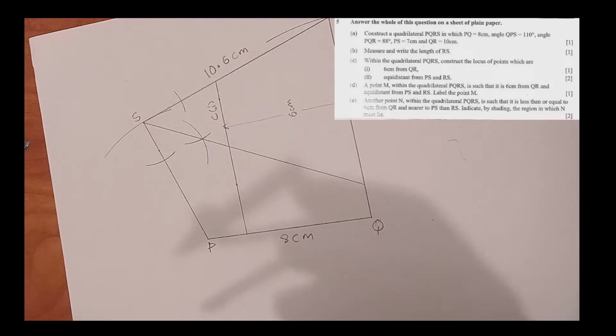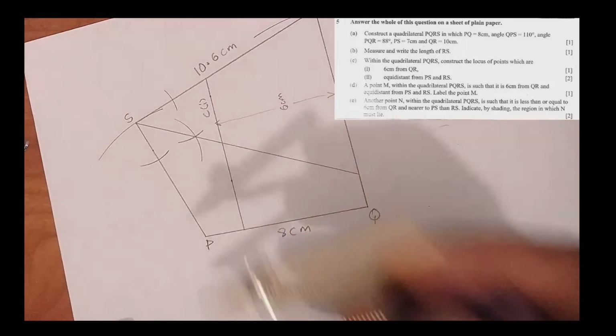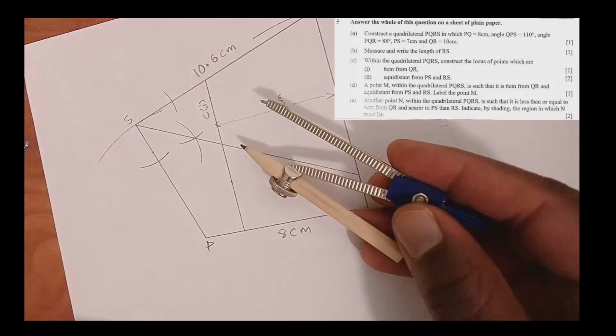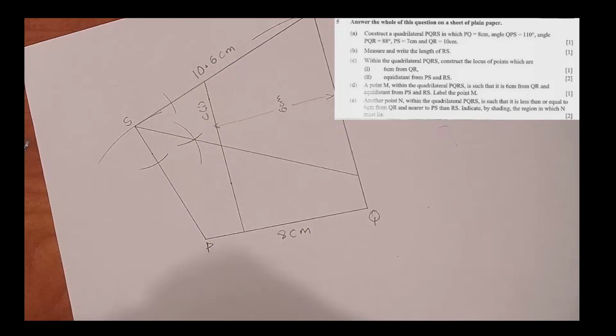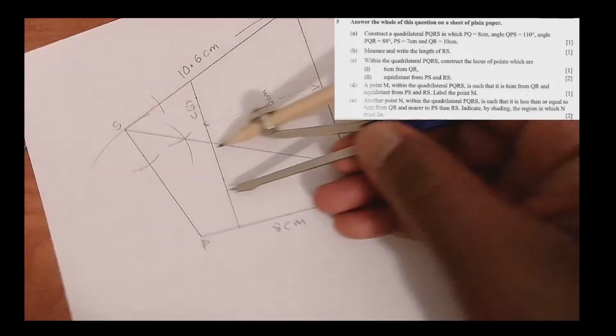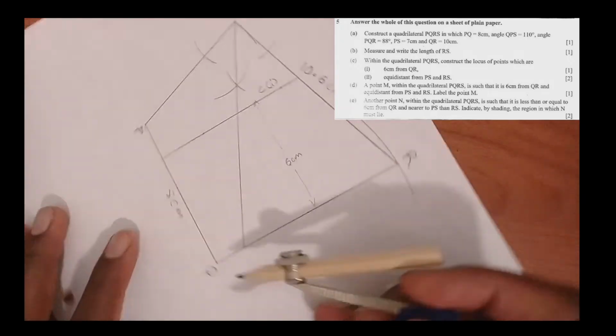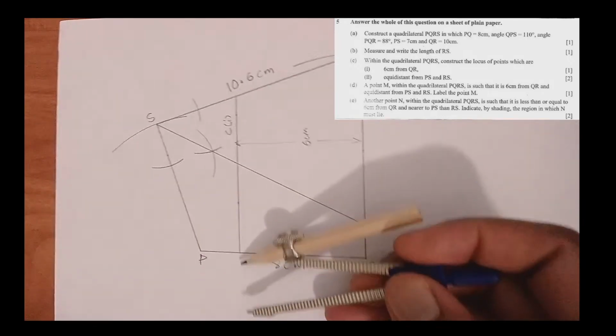Next, we are saying a point M within the quadrilateral PQRS is such that it is 6 centimeters from QR. So where is my QR? My QR is right here. If it is 6 centimeters, meaning that it is on this line.